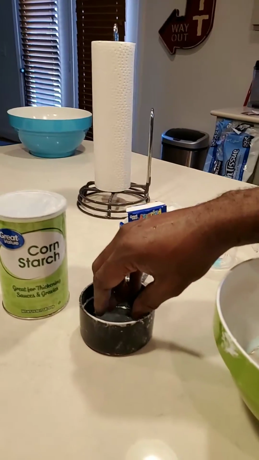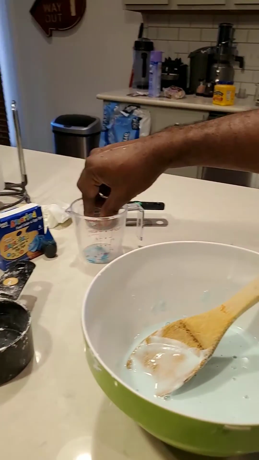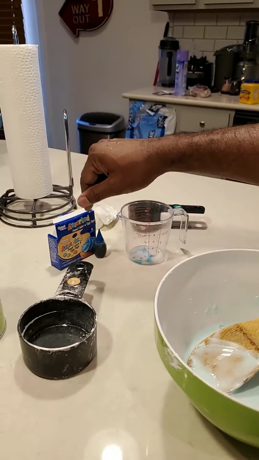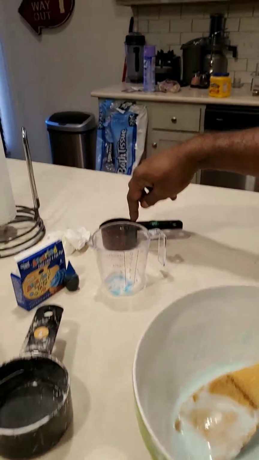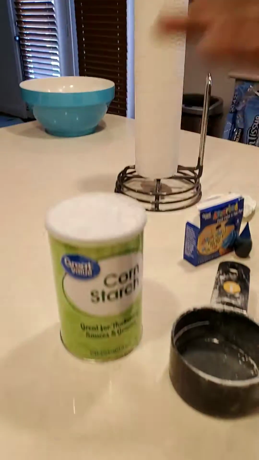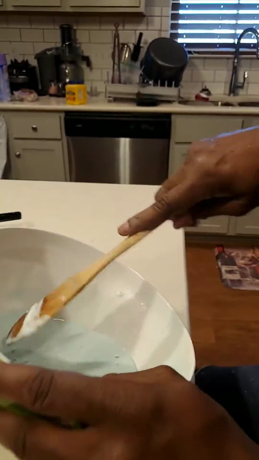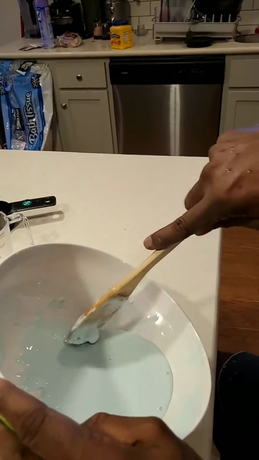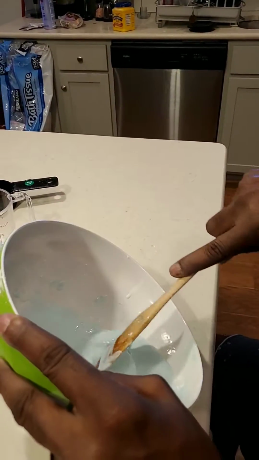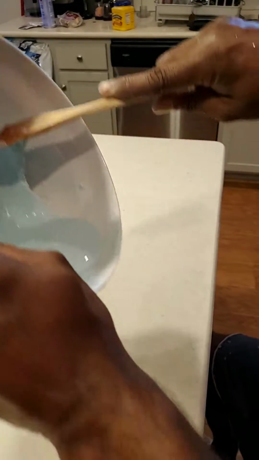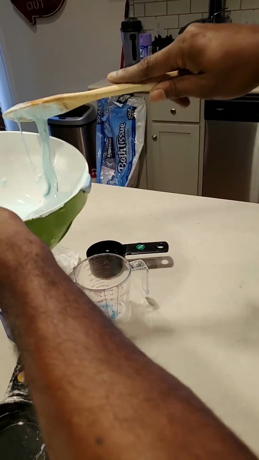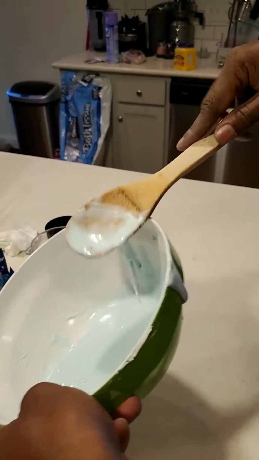I have here my setup: my cornstarch, which I had 1 cup of. I had half a cup of water, which I added blue food coloring to. I also have extra water here, and extra cornstarch if I need it. So the goal was to mix the mixture to the consistency of pancake mix. All right, so as you see, it will pour like pancake mix.